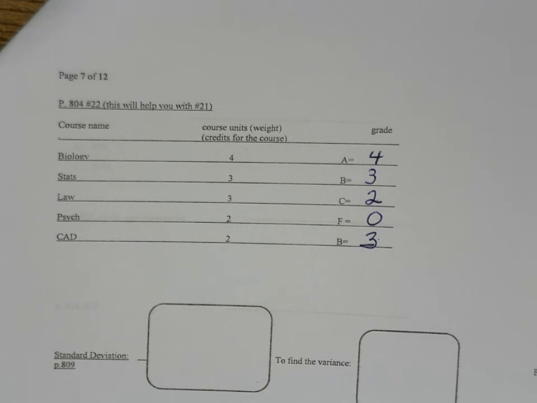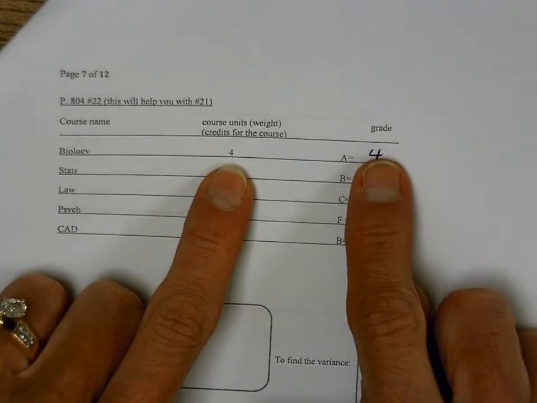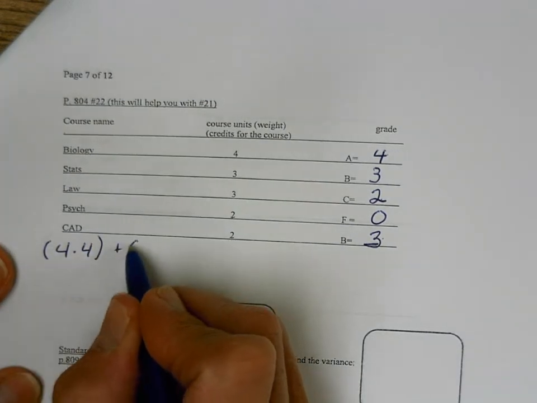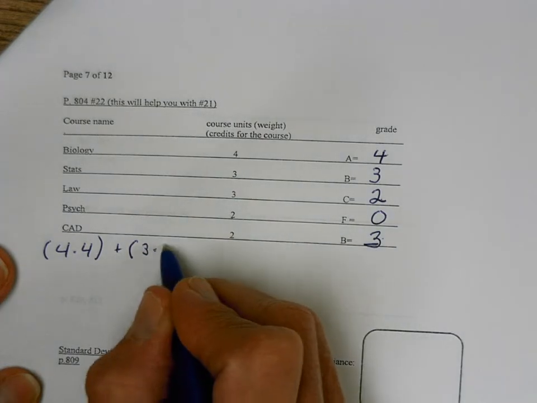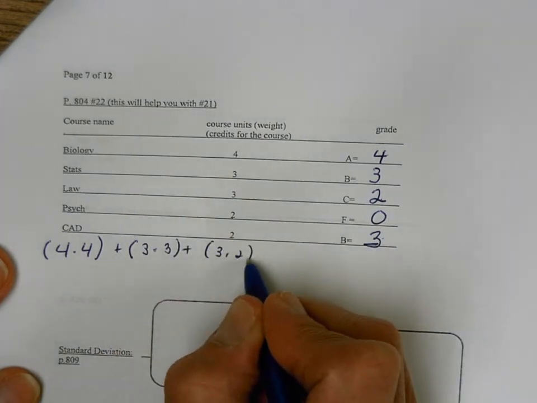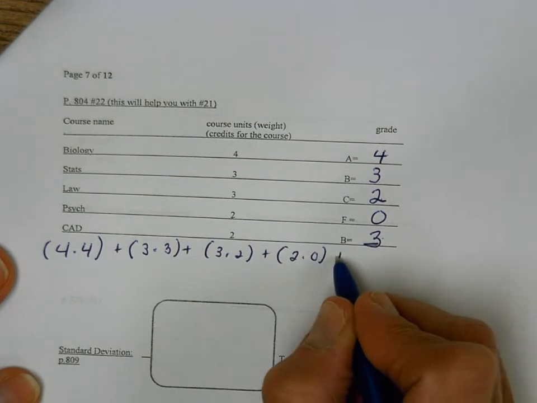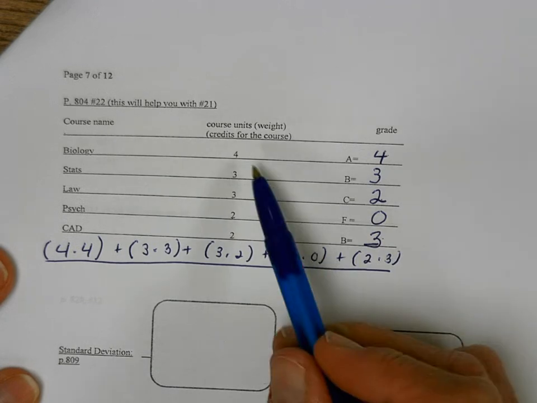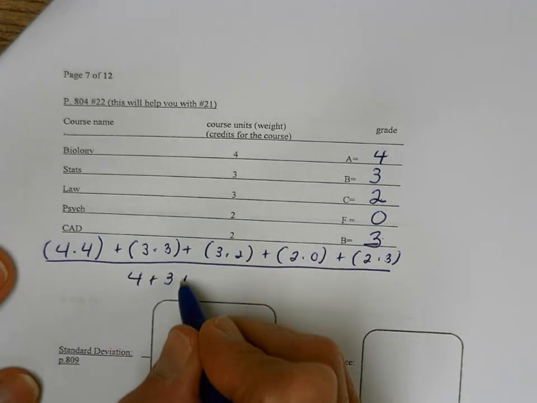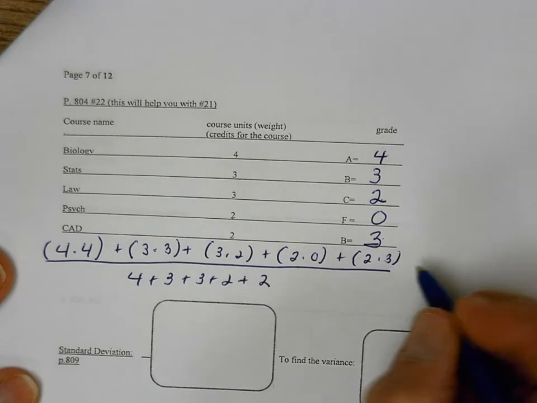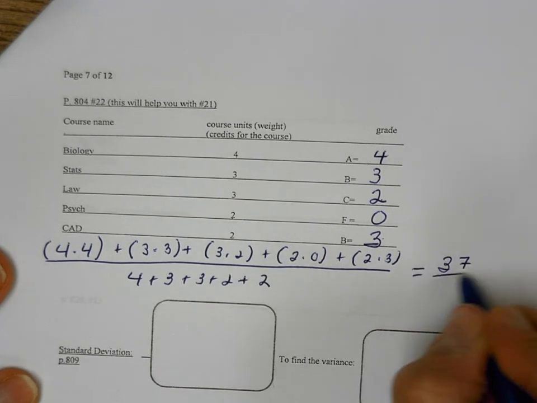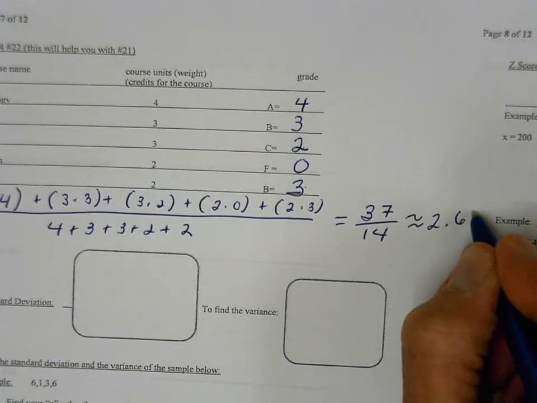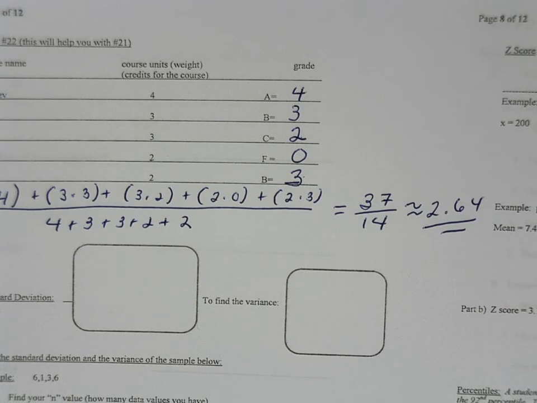What we're going to do, we're going to multiply these together, okay? All right, so we've got 4 times 4, we've got 3 times 3, we've got 3 times 2, 2 times 0, 2 times 3, all over. Okay, now you got to add up your weights. So we had 4, 3, 3, 2, 2. And if I did my math correct, hopefully you'll get this value also. Check my work though, please. So this person has about a 2.6 GPA, okay?